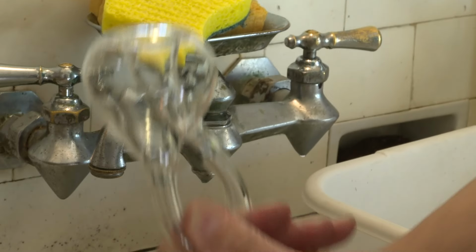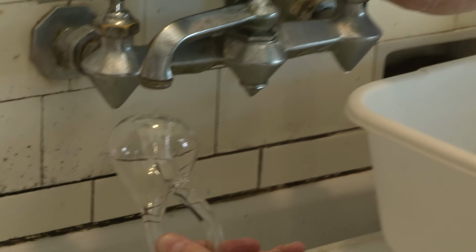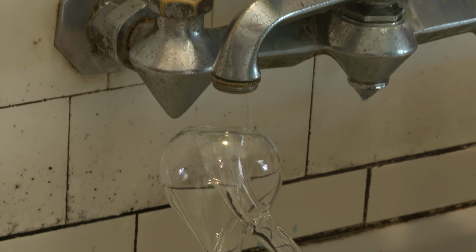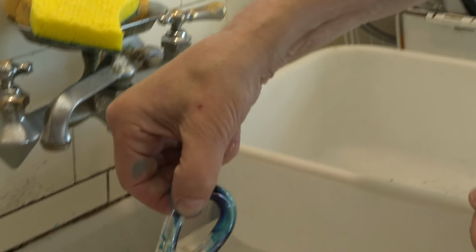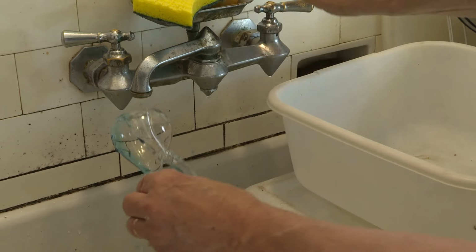Which is way more than you need. And a little bit of water in, a few drops. It'll go right through. Notice my fingers have already been dyed. So, okay, I got some water in there.